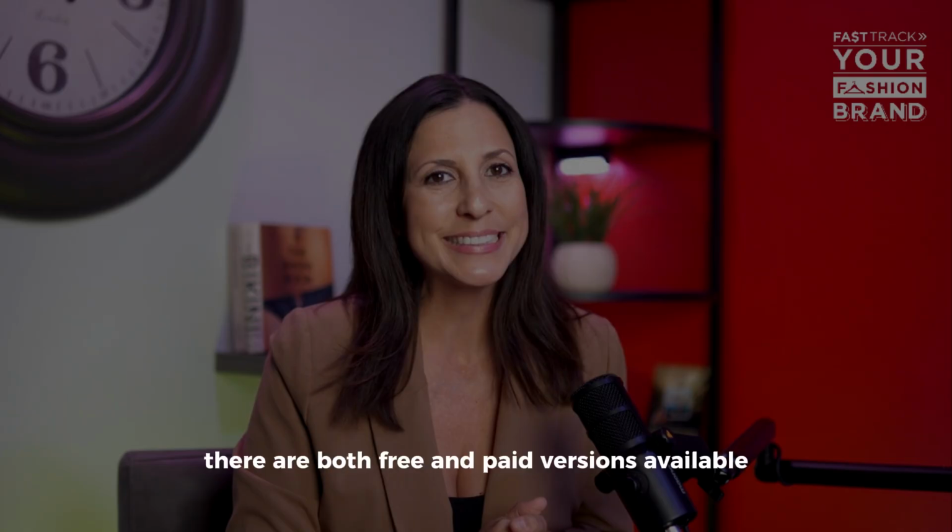There are both free and paid versions available. If you want to test it out, by all means do the free version. But I will say paying for the paid version, which is $20 a month right now, gives you priority access. It just has a faster response time. And if you're someone that needs to always have content ready, which is like 99% of fashion businesses, it's going to be your new marketing assistant. So $20 a month is definitely an amazing deal.